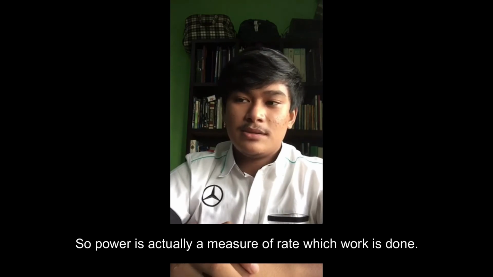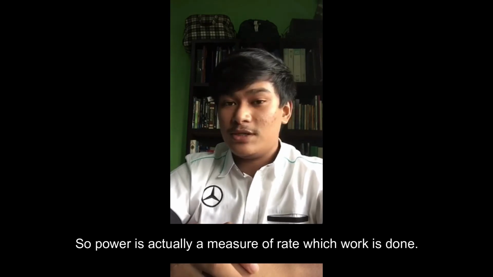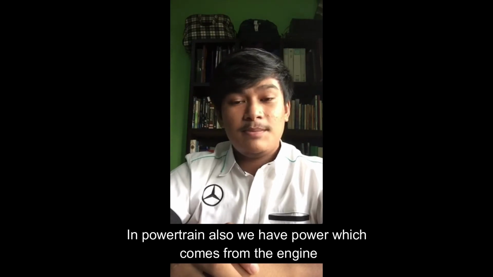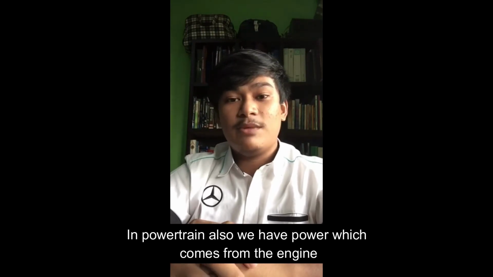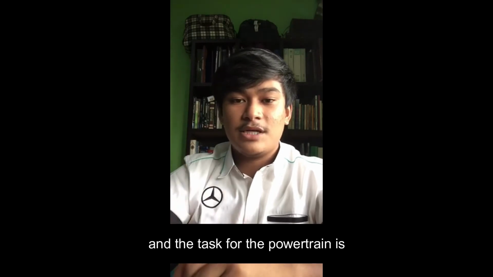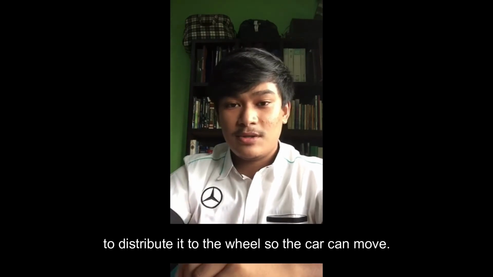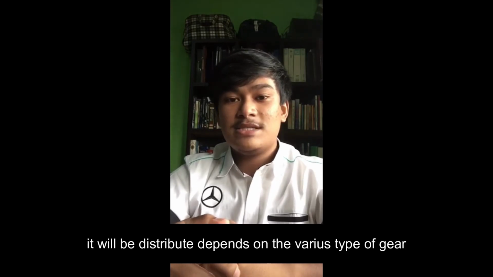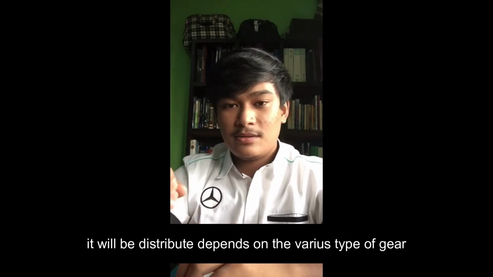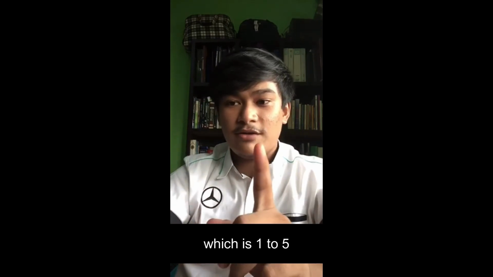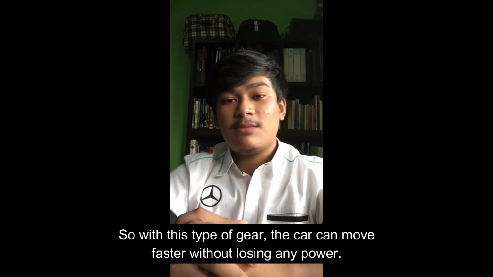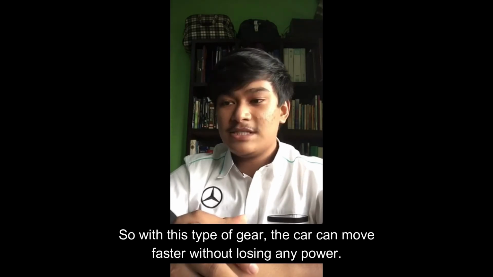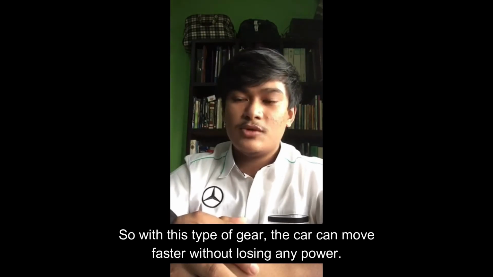Power is actually a measure of the rate at which work is done. In the powertrain also we have power which comes from the engine, and the task for the powertrain is to distribute it to the wheels so the car can move. How will it distribute? It will distribute depending on the various types of gear, which is 1 to 5. With this type of gear the car can move faster without losing any power.